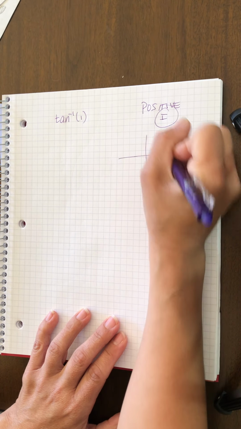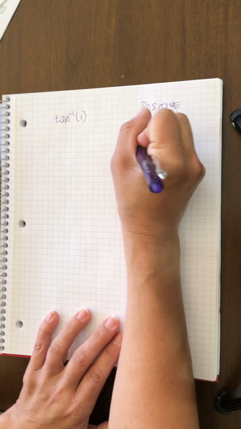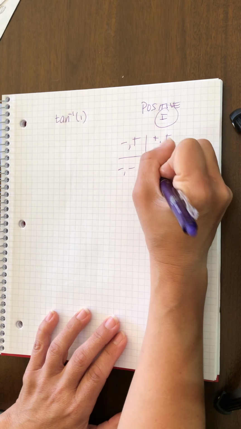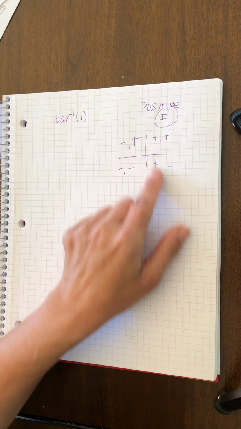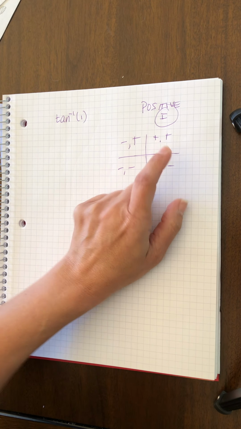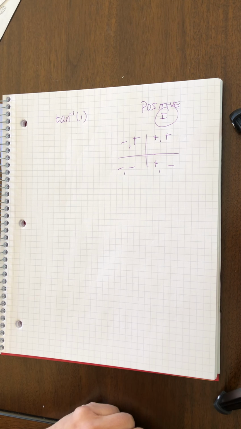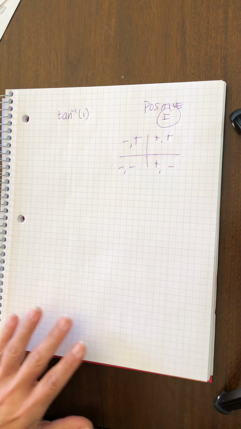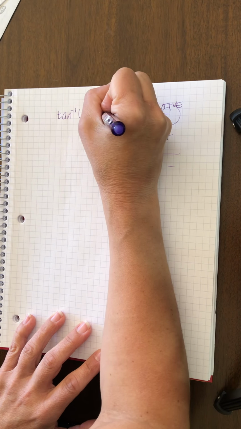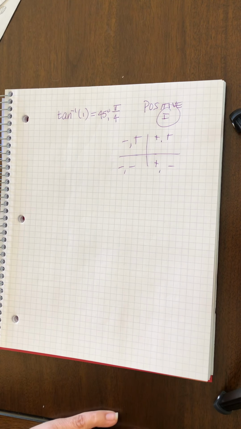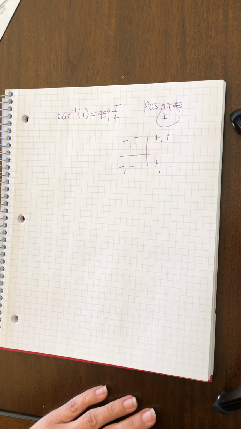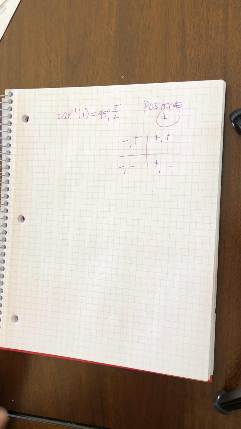If you look at the unit circle, everything's positive in quadrant 1. Cosine's positive, sine's positive, therefore tangent's positive. So who has a tangent of 1? That would be 45 degrees or pi over 4. The more you know your unit circle, the easier this is going to be. So how did I know that so fast? Well, I've got 30 years on you, so I should be able to find my tangents pretty quickly.